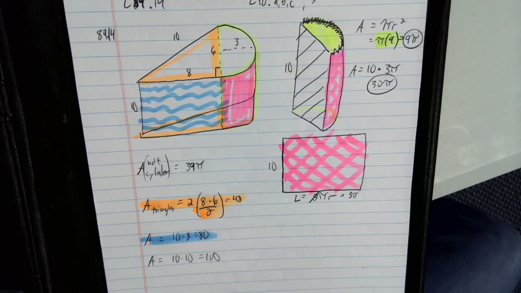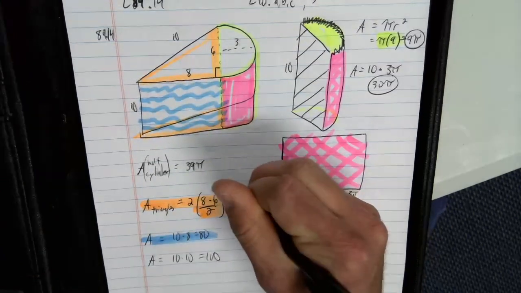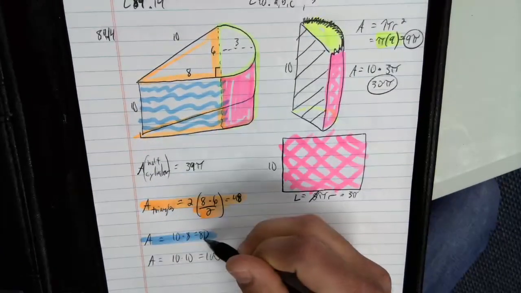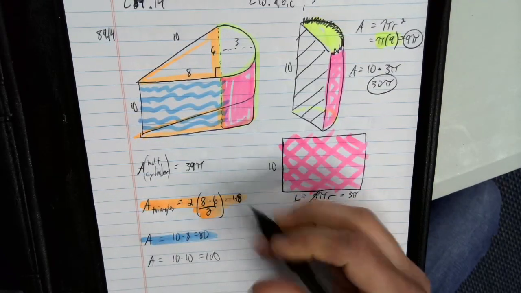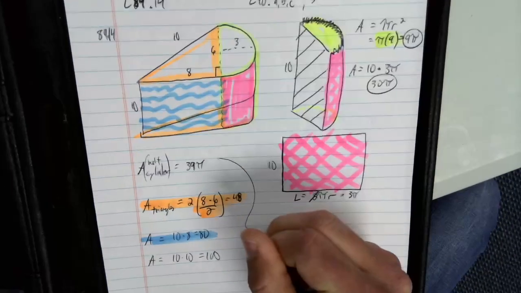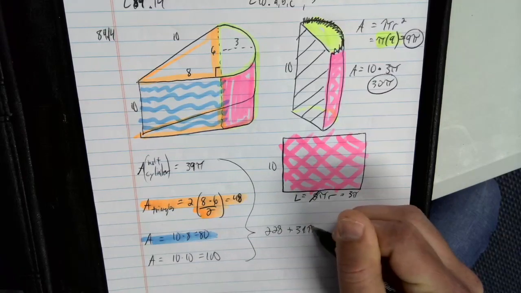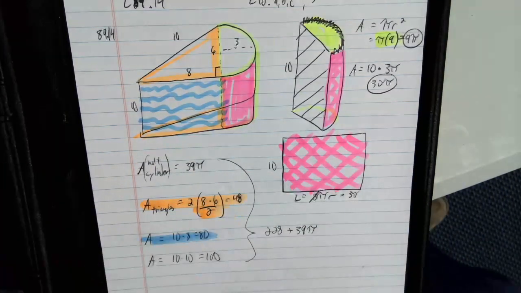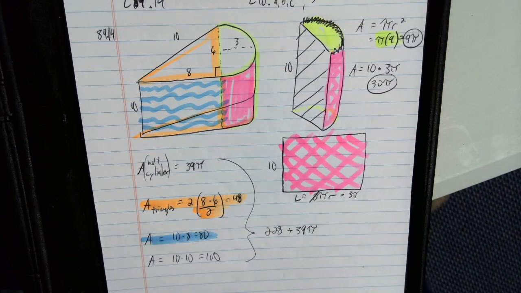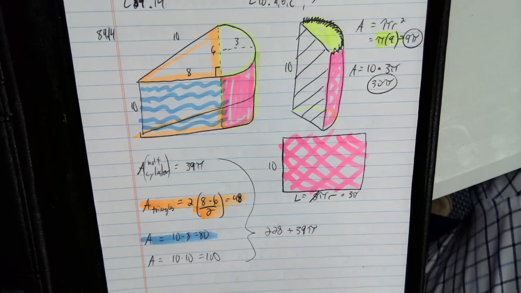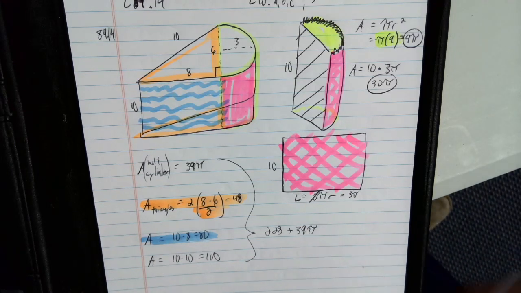What do we do with all of this? We add it all up. So I have 100 plus 80, that's 180, plus 48, that's 228. 228 plus 39 pi. I might not give you one quite this bad, but never say never.